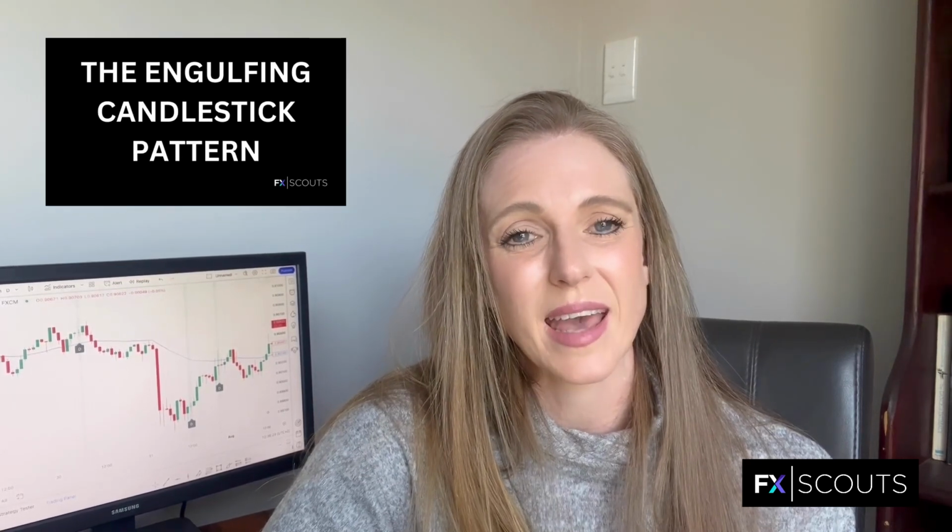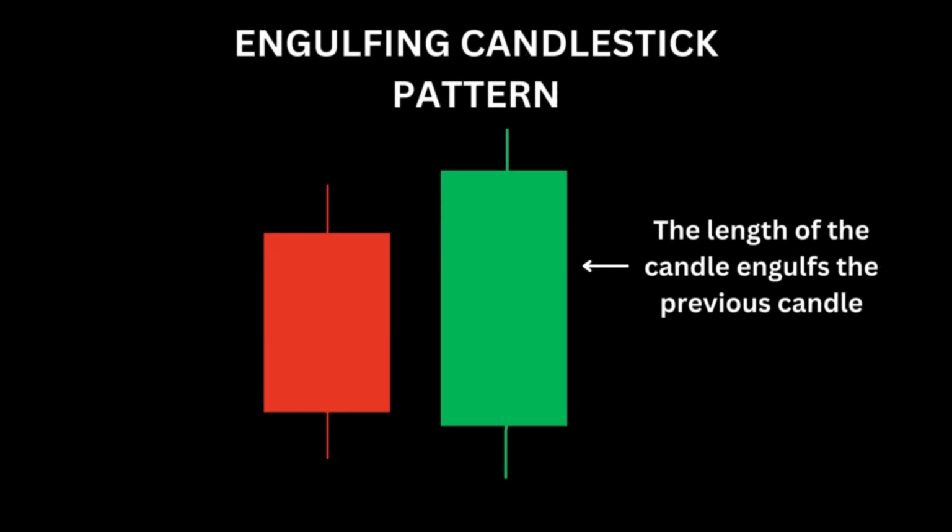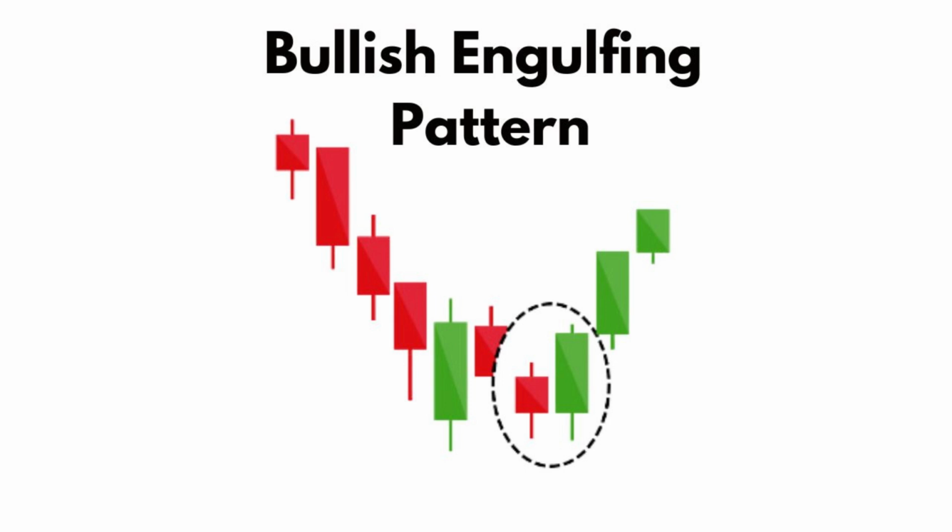So the first candlestick pattern I want to look at is the engulfing candlestick pattern. I'm sure you've seen it in many of my previous videos, but I find it a very powerful candlestick pattern. It's very easy to understand: it's a candle in the opposite color of the previous one, and it completely engulfs the prior candle. A bullish engulfing candle opens at or below the previous candle's close, and then it closes above the previous candle's open, making it appear as if it's engulfing the prior candle.